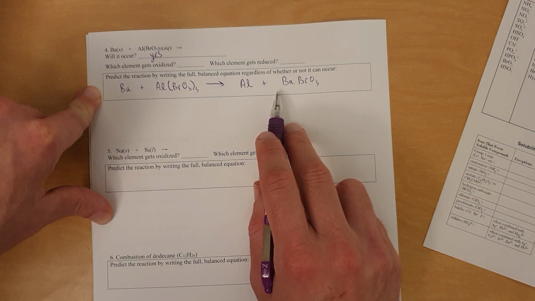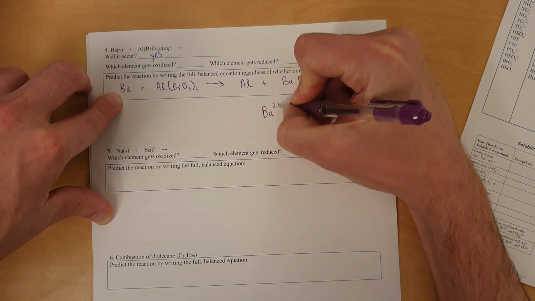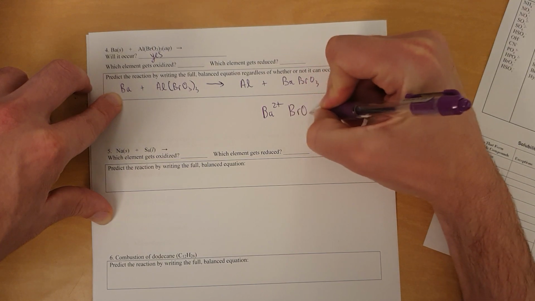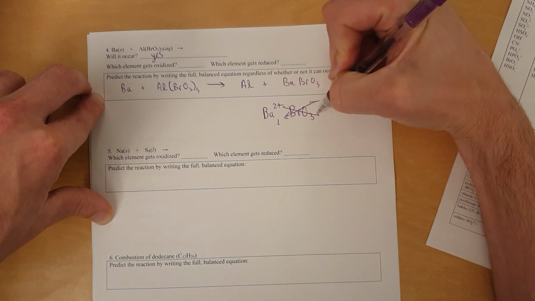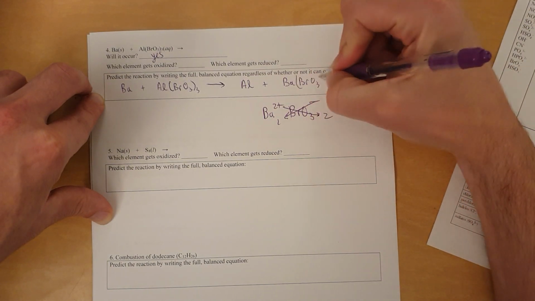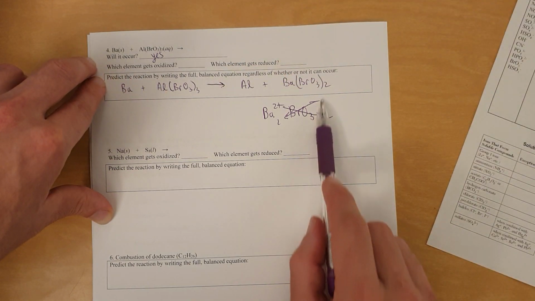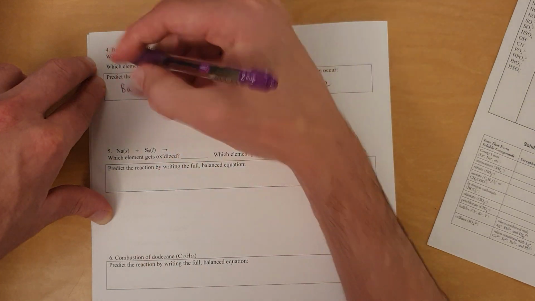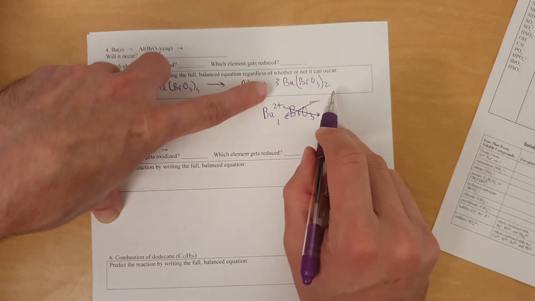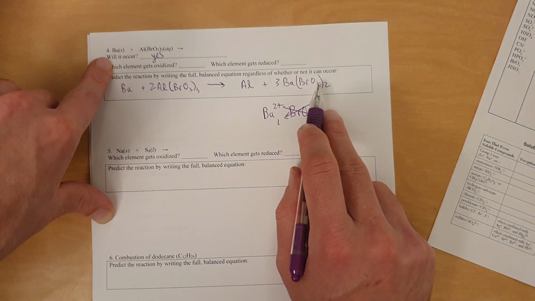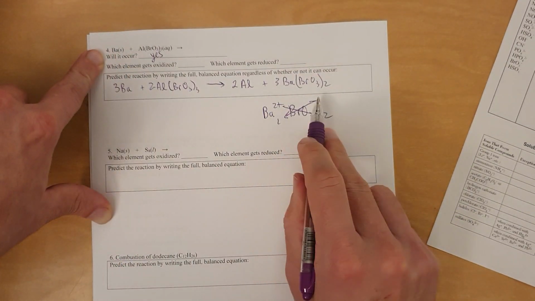Now, let me get back to where I was. I switched the pieces. Now I got to fix the formulas. Barium is a 2+. Bromate is a 1-. So that means you're going to have 1 barium and 2 bromates in the formula. Okay, we got 3 bromates here, 2 bromates here. Let's use that trick of switching the subscripts. Put this 2 over here and put this 3 over here, giving us 6 bromates and 6 bromates. So the bromates balance. However, we now have 2 aluminum, so let's put a 2 right here. And we have 3 bariums, so let's put a 3 right here. Now it's balanced.